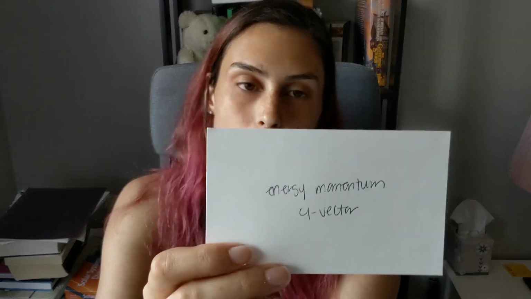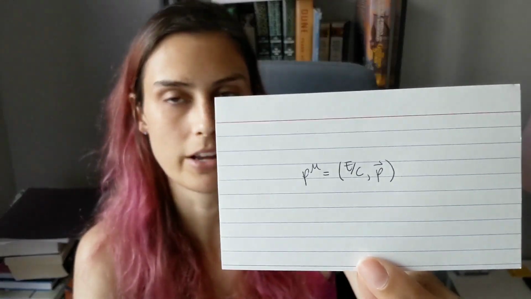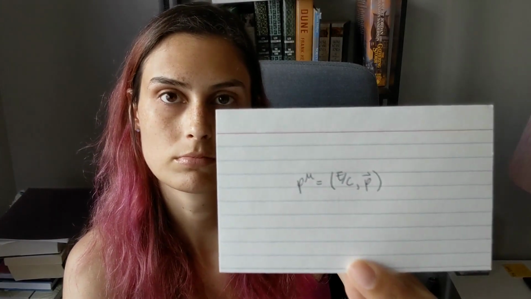The energy momentum 4 vector. This is p to the mu. It's a notation thing. And this is equal to E over c and then the regular momentum vector.